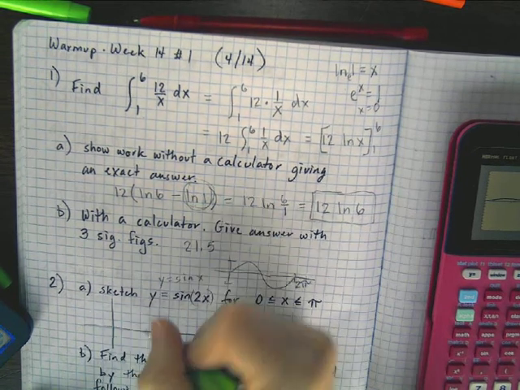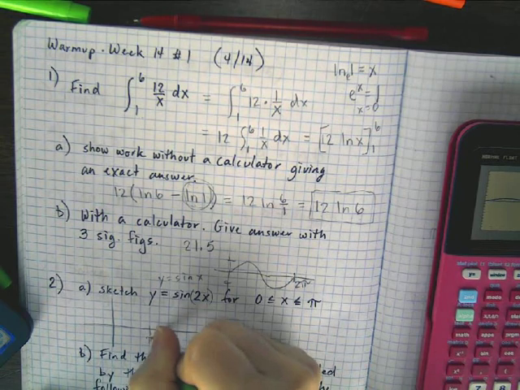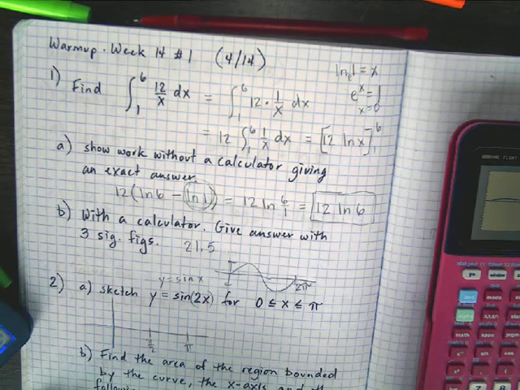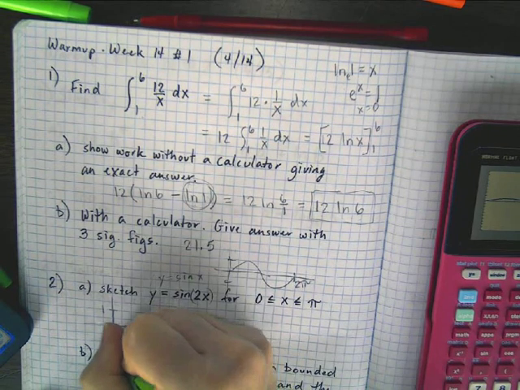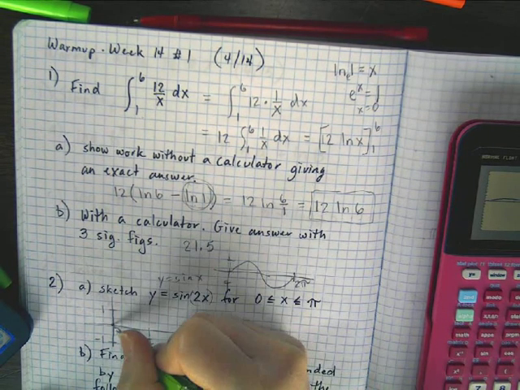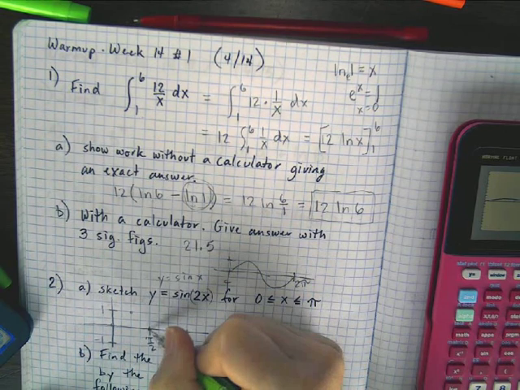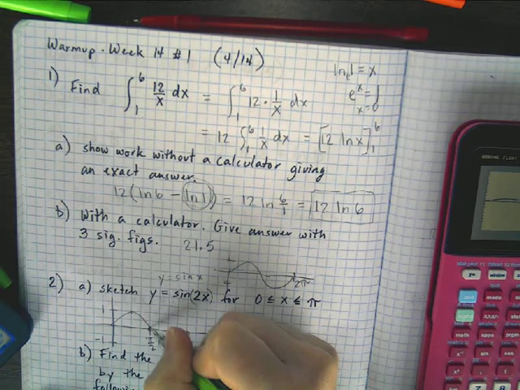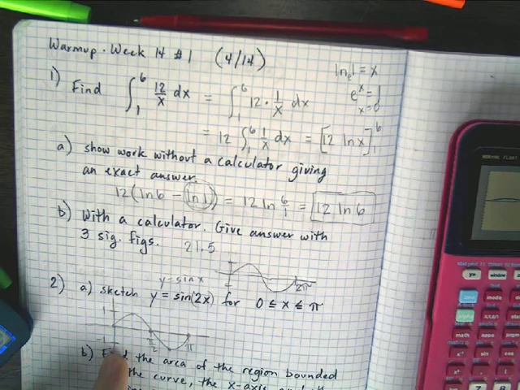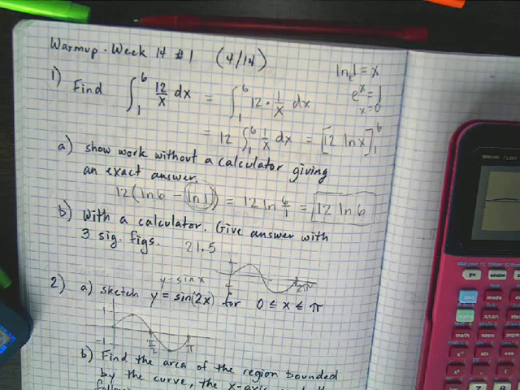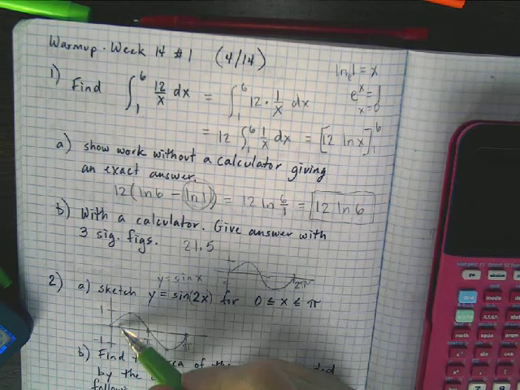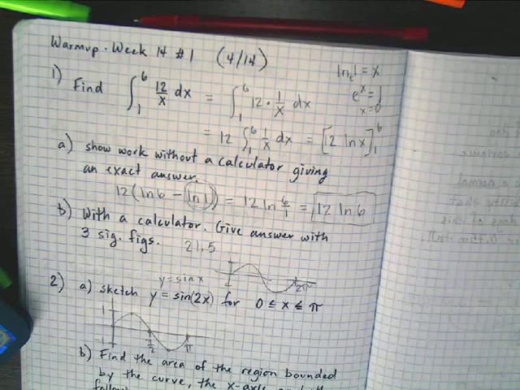So I am going to put this as pi over 2 and this as pi, and I'm going to complete my cycle by the time I get to pi. And I'm going to call this 1, and I'll call this -1. Sine starts at 0, it goes up, comes down, goes up, down. So here is my sketch. Okay, so notice how I labeled my x and my y axes. That is important. We need to know that you understand what the amplitude is and what the period is. So the period is pi. It makes one complete cycle in between 0 and pi.